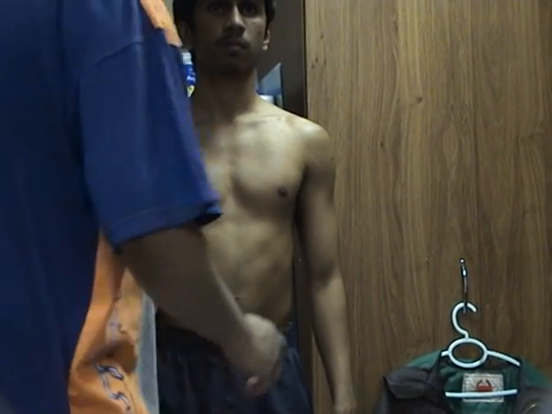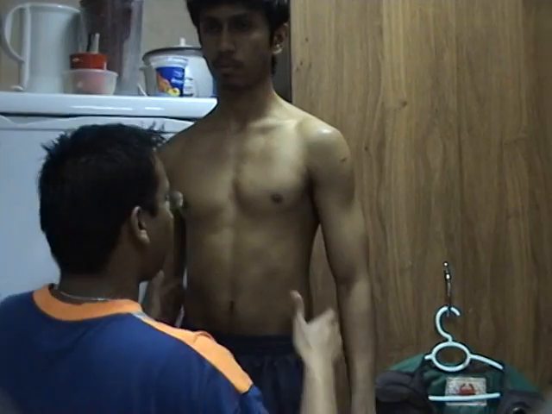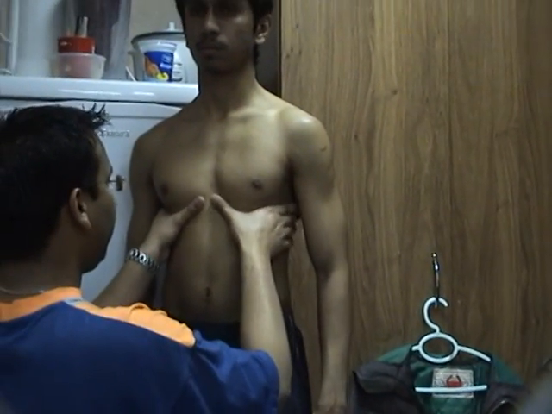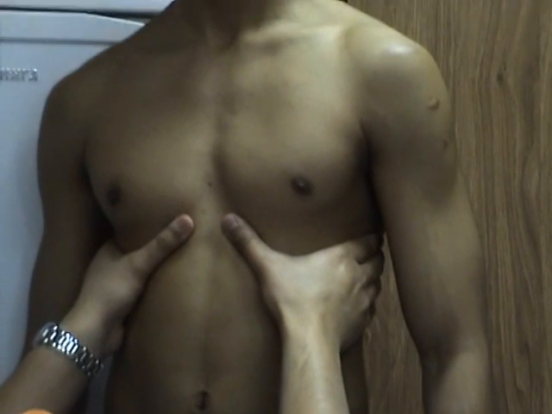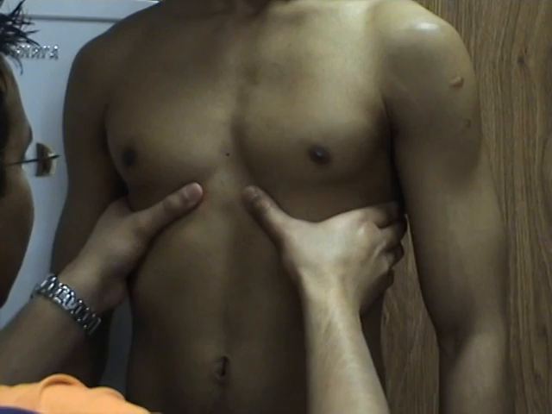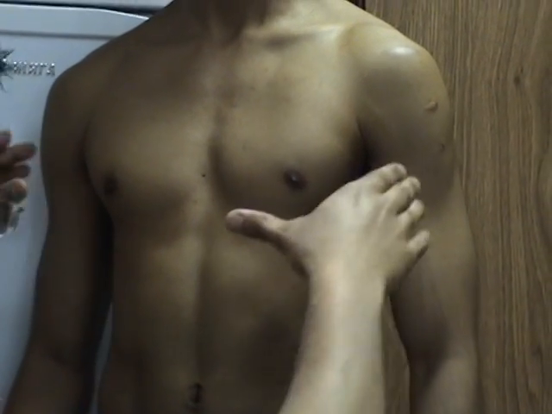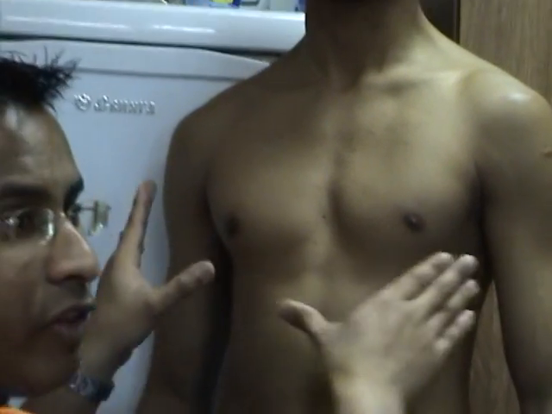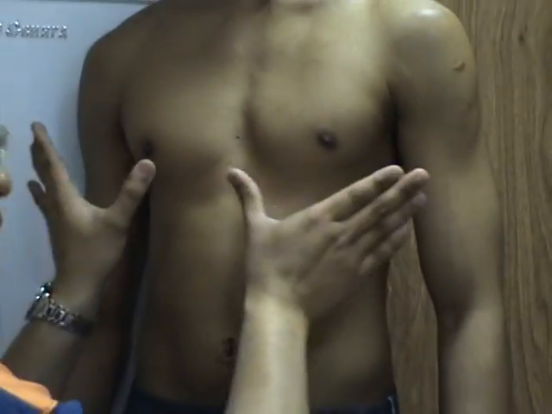Okay, next, equality of expansion. How do you check equality of expansion? There are a few methods. The first method is this. Put your hand here and ask the patient to take a deep breath. Exhale, inhale, exhale. See, the equality of expansion is equal. It is equally expanded and equally retracted. That's the first method.